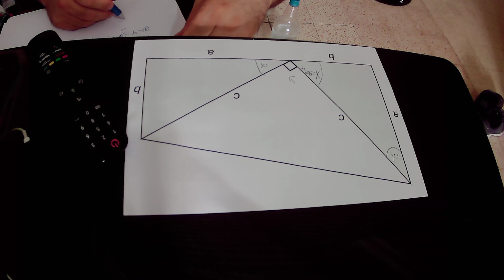So we have here 90 plus y equals 180 degrees.